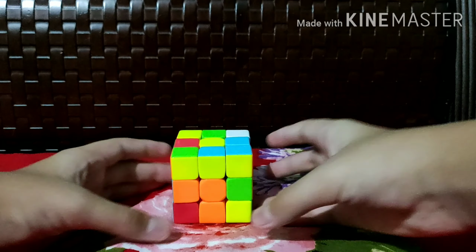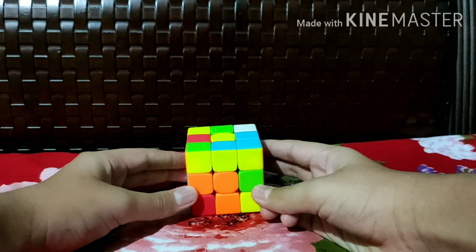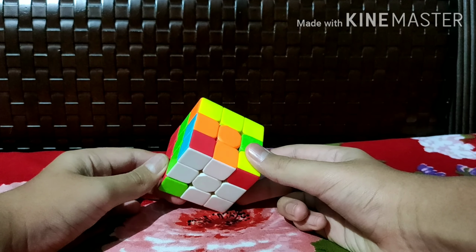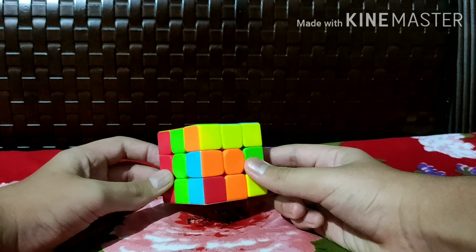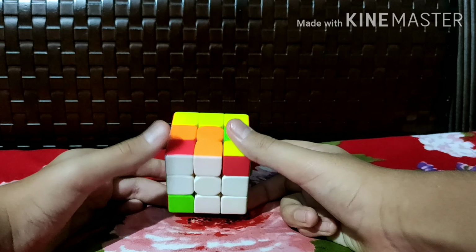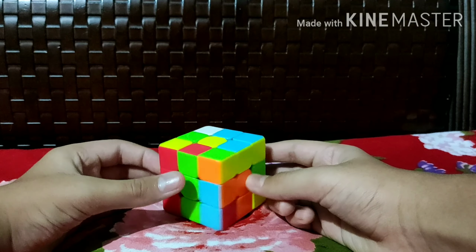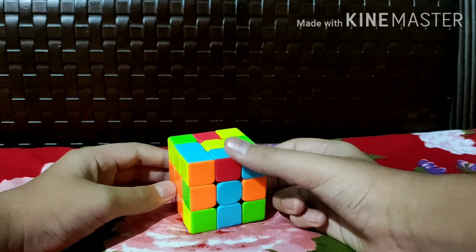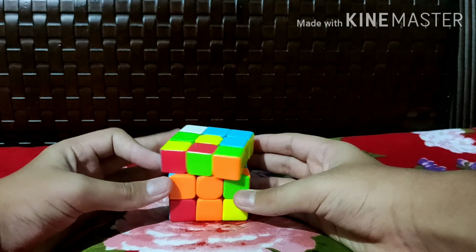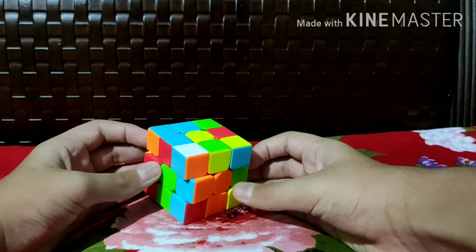So this is the 13th and the last case with which I'll end the video. In this case we have the white correctly inserted at its place, and we have the edge piece over here, or it can be anywhere. Let it be over here or somewhere.